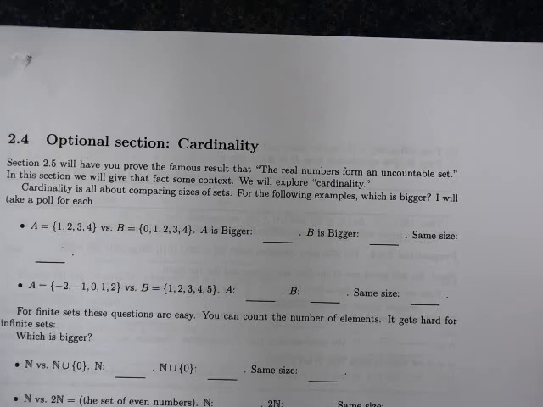Let's maybe just see a show of hands. Is A the bigger set? Is B the bigger set? Are they exactly the same size? Yeah, B is the bigger set. It has 5 things, right?